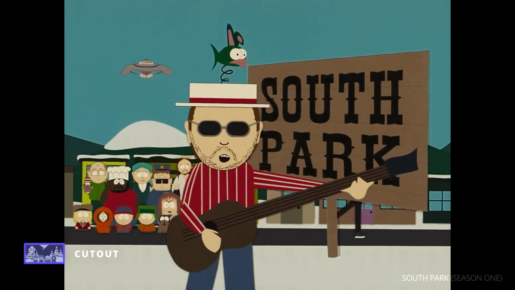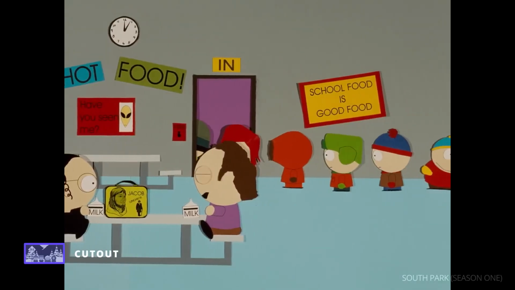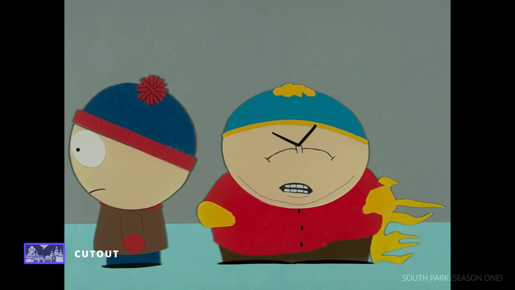One of the most popular animated television programs initially used the cutout technique.